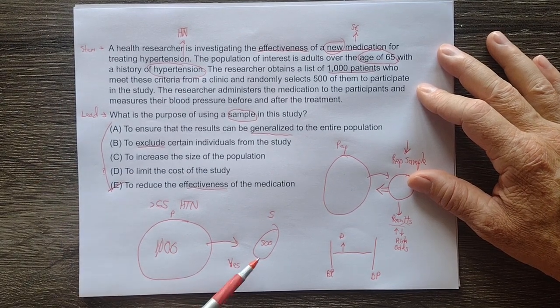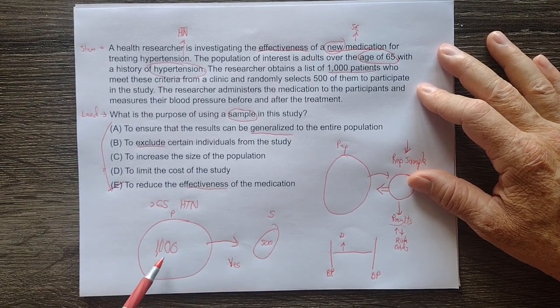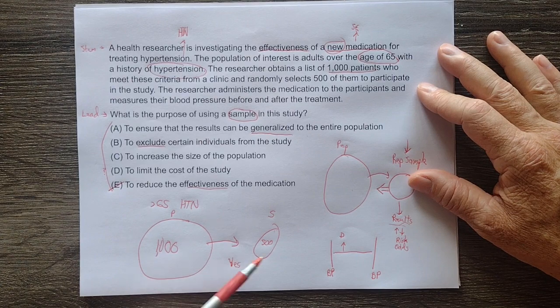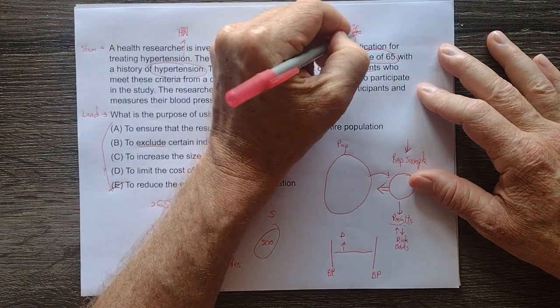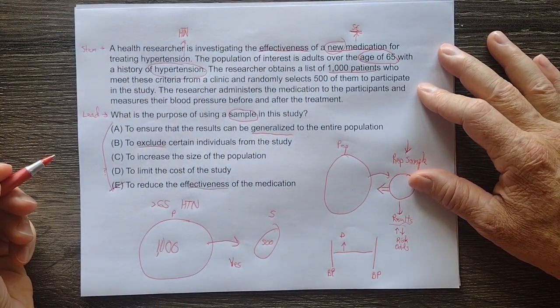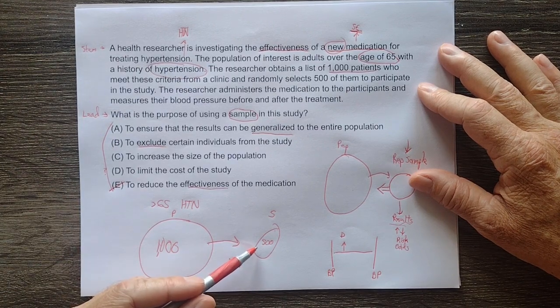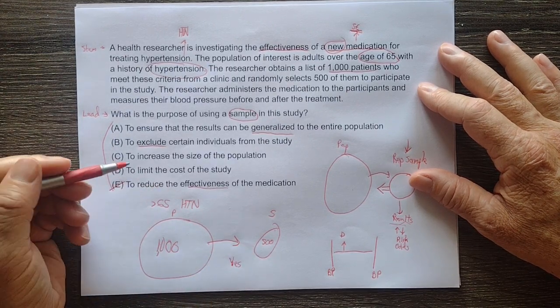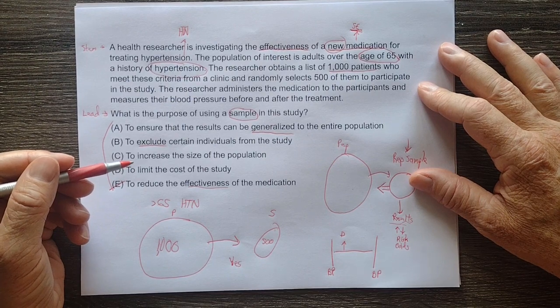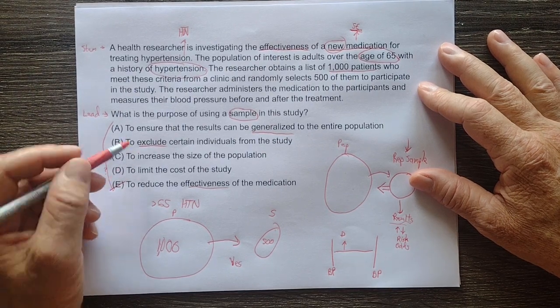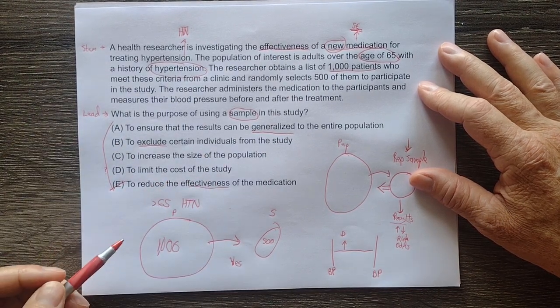So another reason might be safety reasons. Why do we want to expose 1,000 people when we can expose 500? Just because there might be some side effects that have not been previously described or found. So that can be another reason why, for safety reasons.